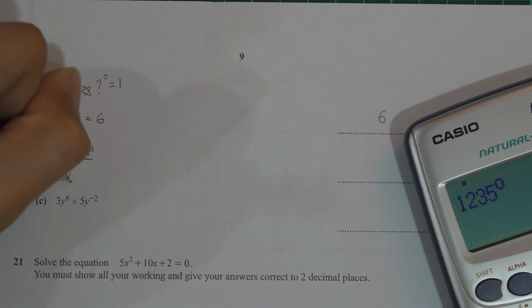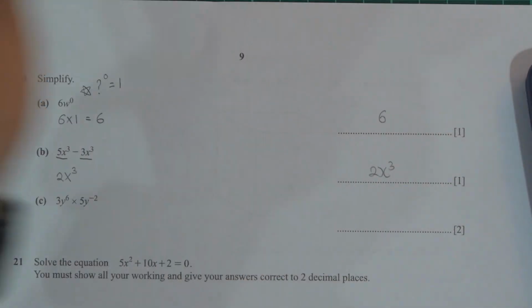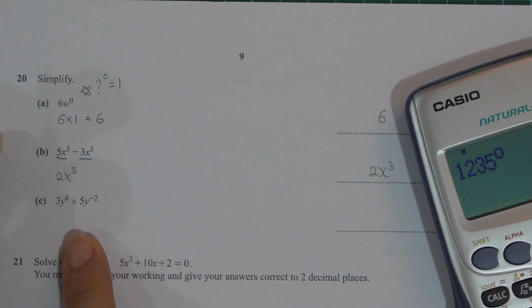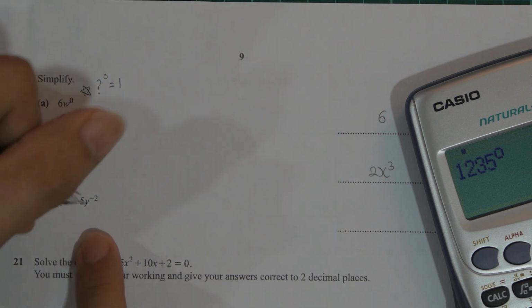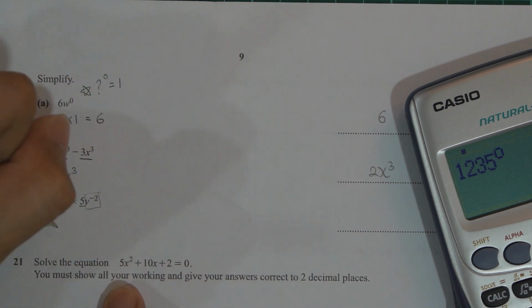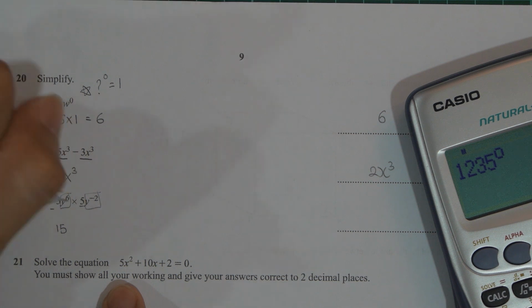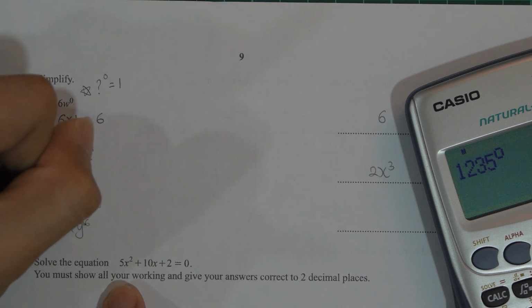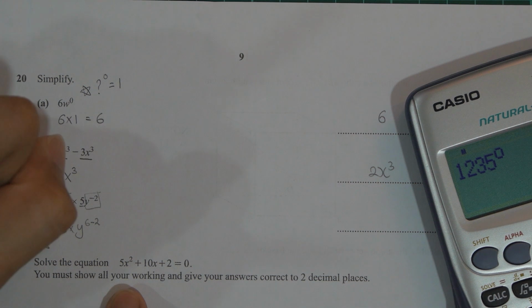So in our case, a is referring to x to the power of 3. As for the last one, integers multiplied by integers, you get 15. So 6 minus 2, you get 4. So 15, y to the power of 4.